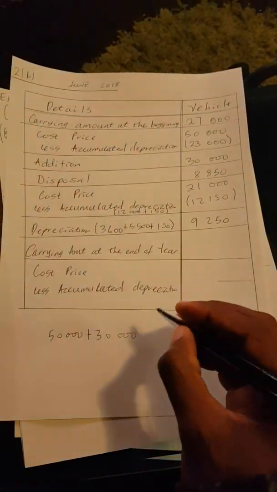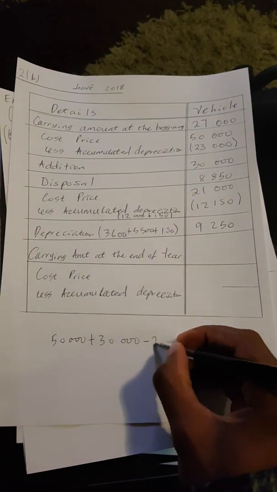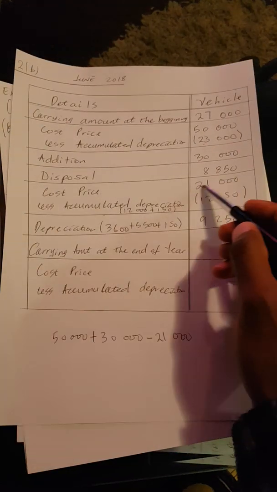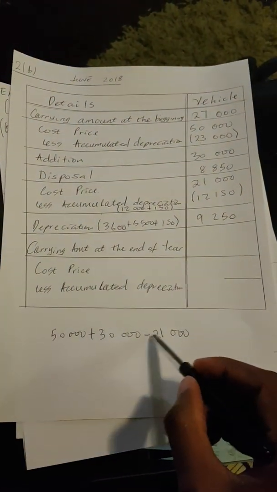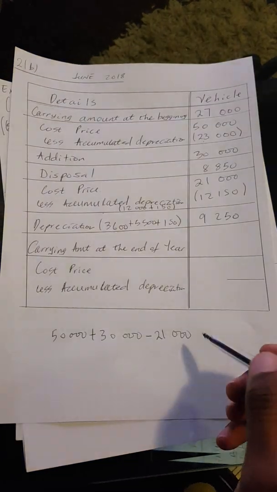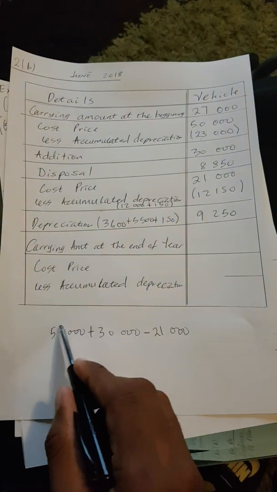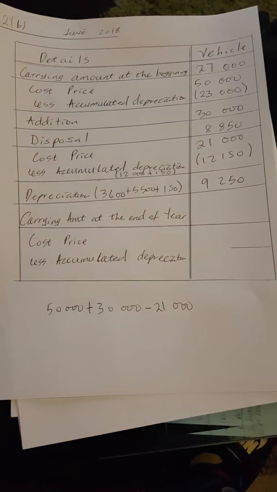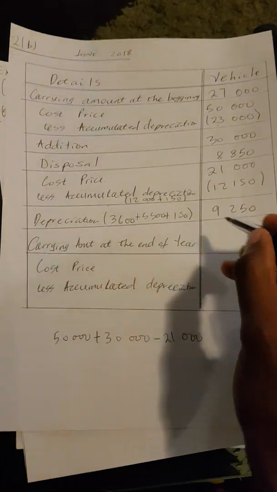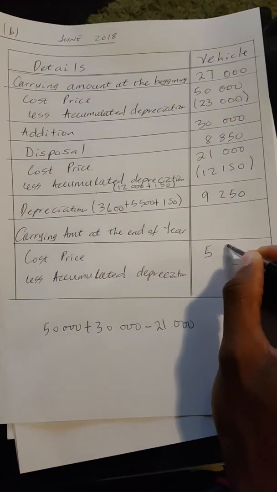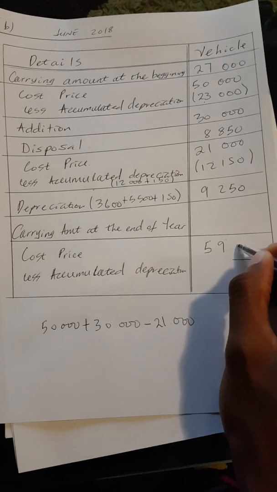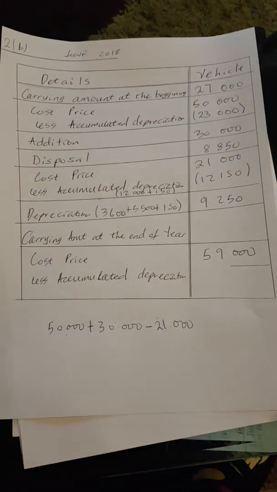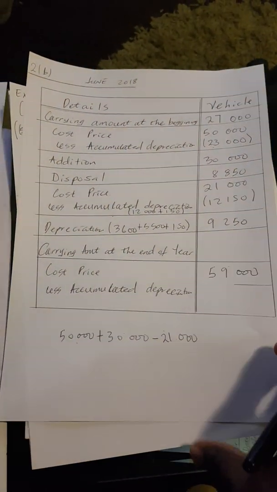So now we have a cost price of 80,000. But during the year, we also sold a vehicle with a cost price of 21,000. So 21,000 should be subtracted because it is no longer existing. So at the end of the year, how much cost price are you left with? It seems we remained with a cost price of 59,000: 50 plus 30 minus 21, you get 59,000. This is how we do it.